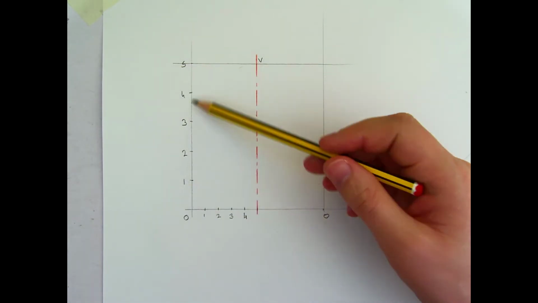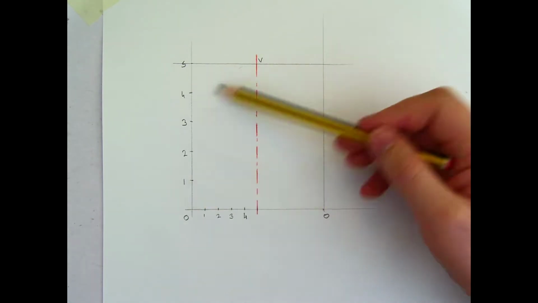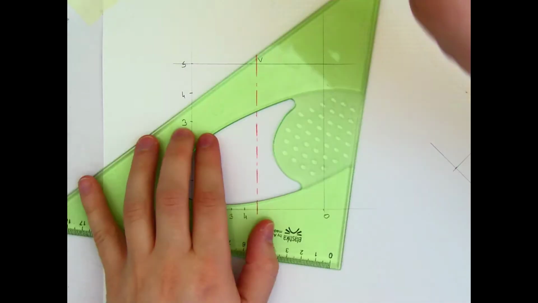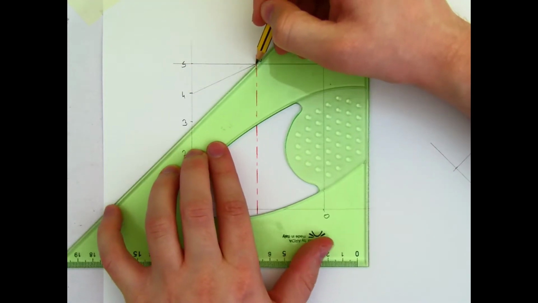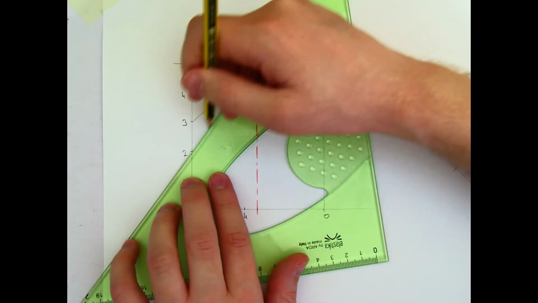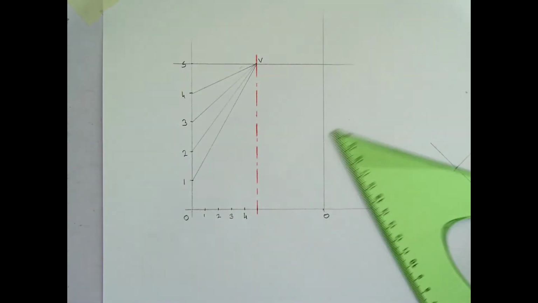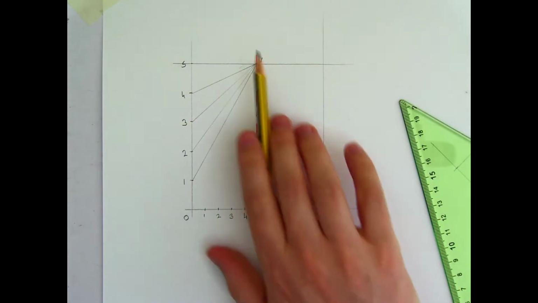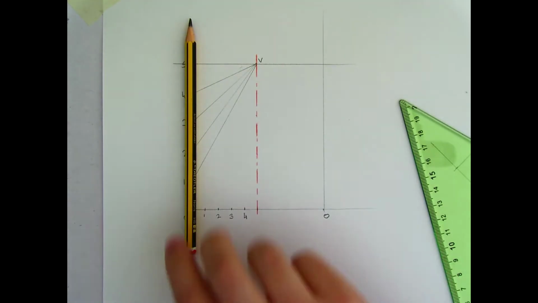Parallel to the axis joins to the vertex. So each one here on the side of the rectangle that's parallel to the axis joins to the vertex.